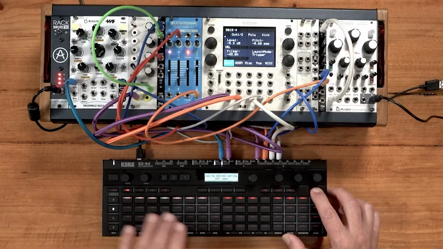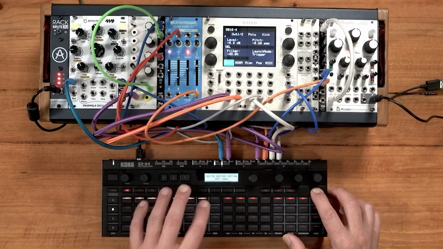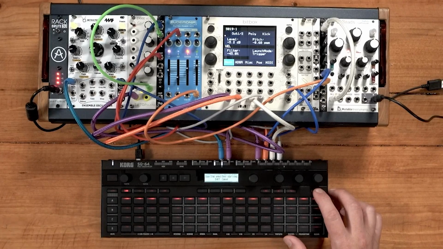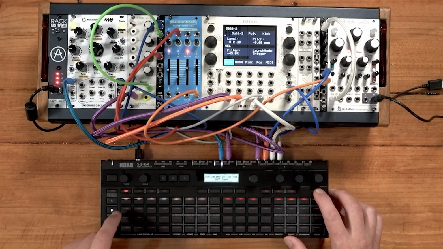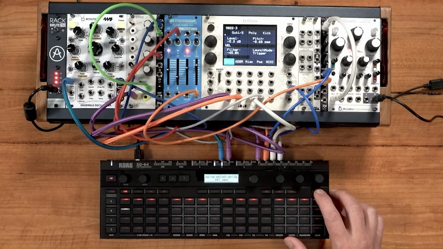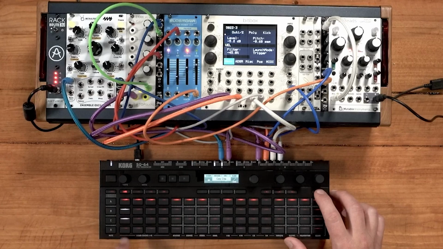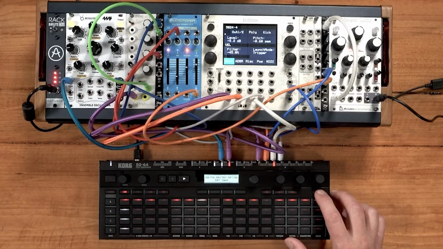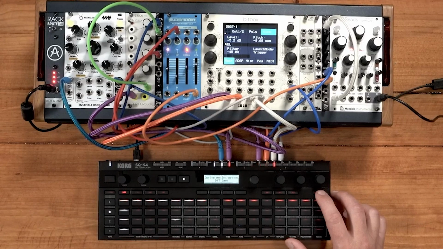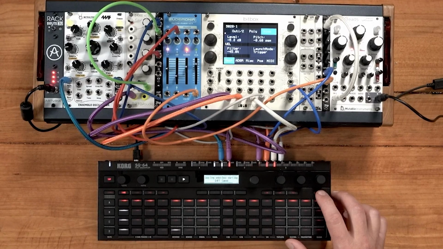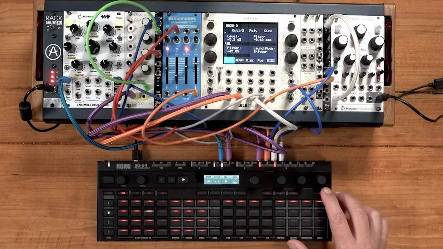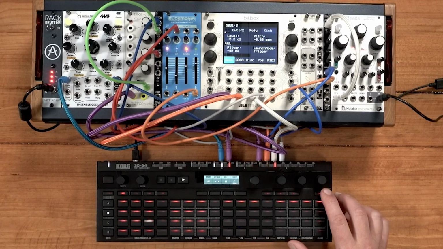It's indicating the range that I've picked, the start and the end. And then all I have to do is press where I want it to go. Let's go to the next measure. And there you have it. Getting out of the step mode will let you see the steps that you've recorded.